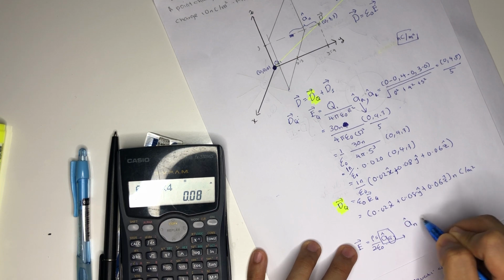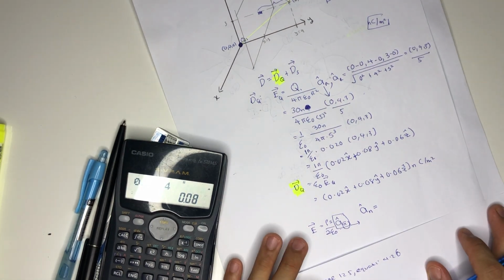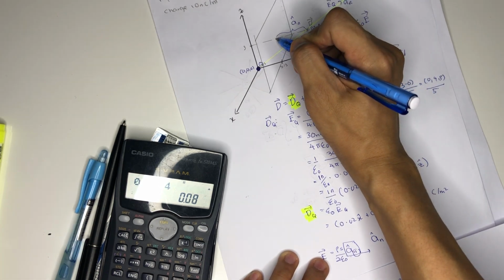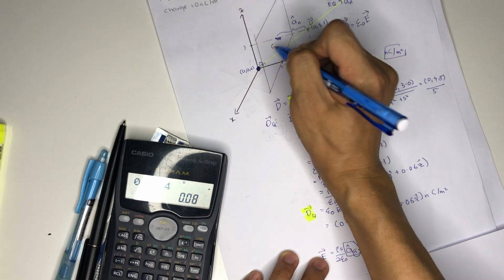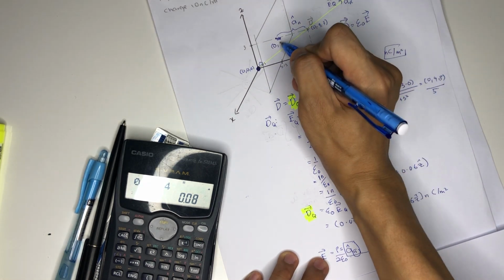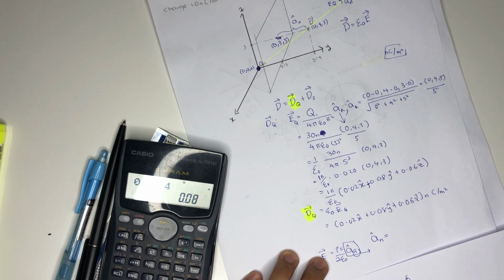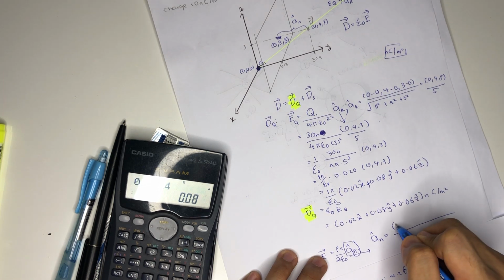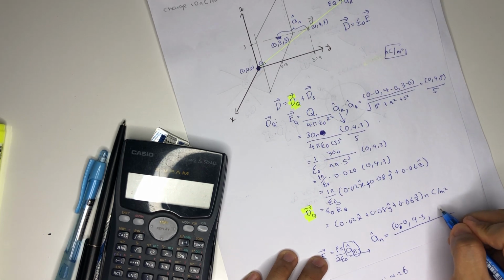So A unit vector normal to the surface charge is actually... okay. What is the point here? It is certainly 0. It is at y3, and it coincides with z3. So your vector is actually 0 minus 0, 4 minus 3, and 3 minus 3.